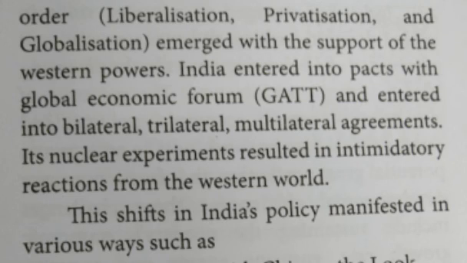And the third aspect is globalization. Globalization refers to the worldwide movement towards economic, financial, trade, and communication integration.